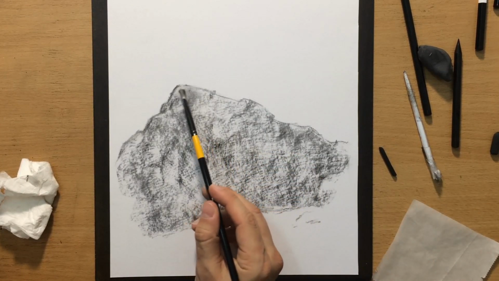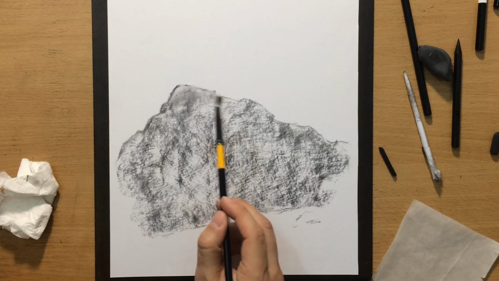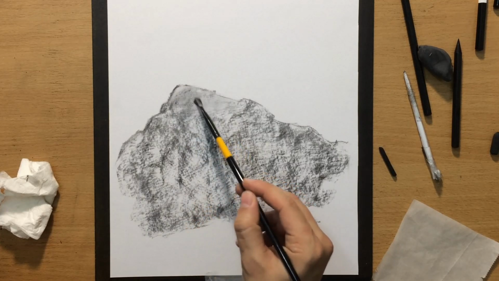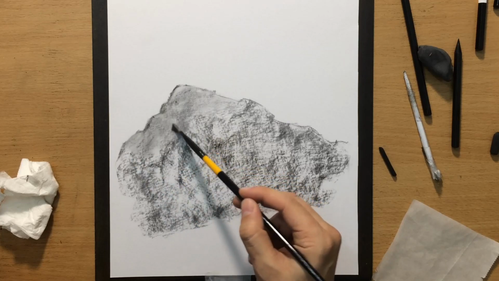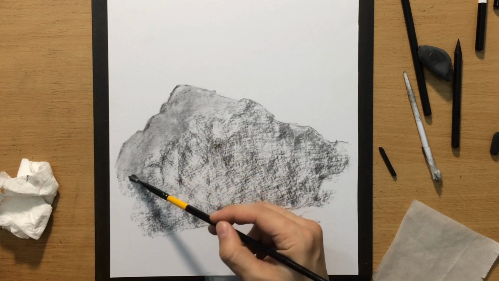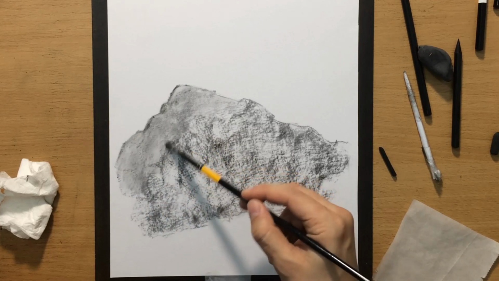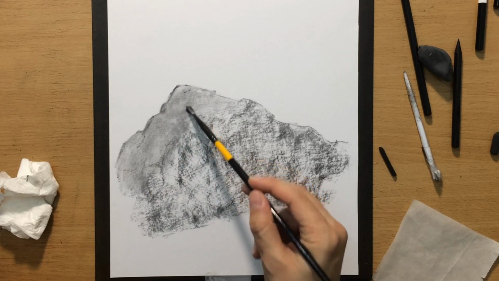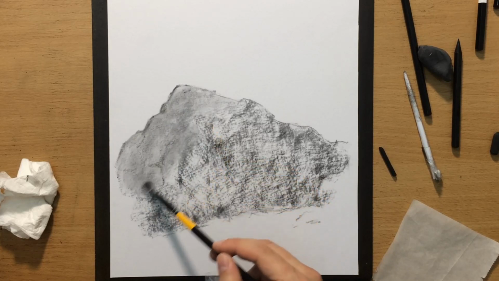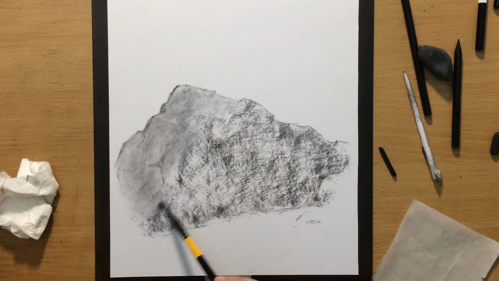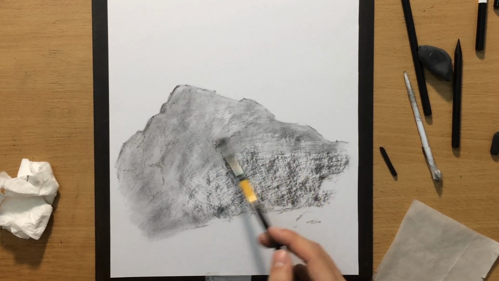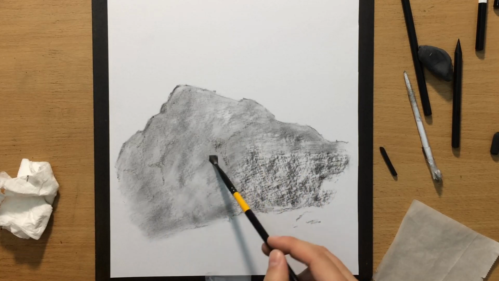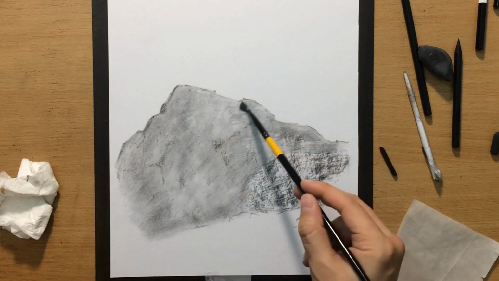Now I'm going to start blending with a brush and spreading that vine charcoal, because I need to establish some base value. Base value means the overall tone, the basic tone of my rock, and within that tone we'll have some variation or range of value, where there will be some shadow areas of darker value and some lighter areas of lighter value. There will also be some cracks in between those rocks, which will be of very, very dark value.